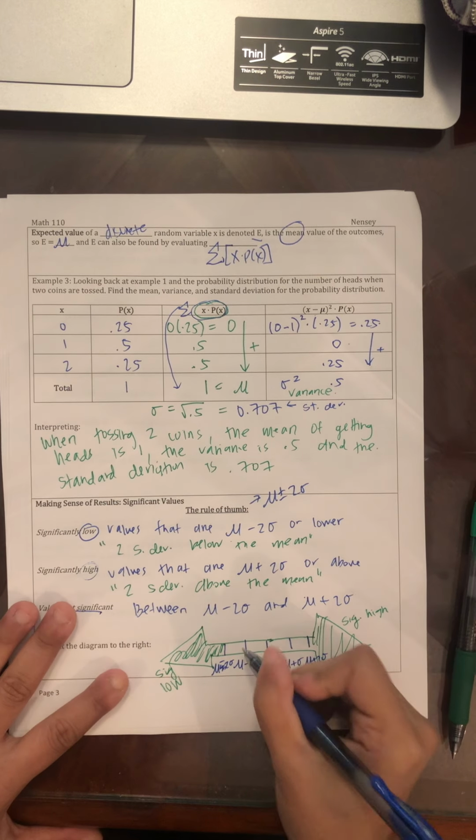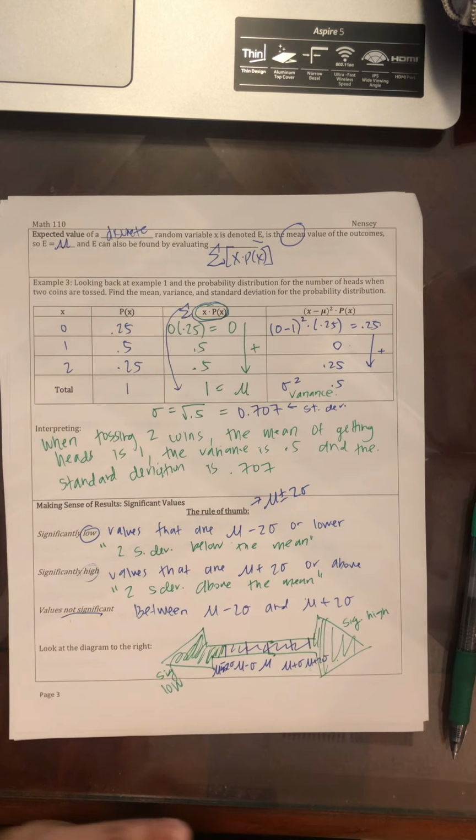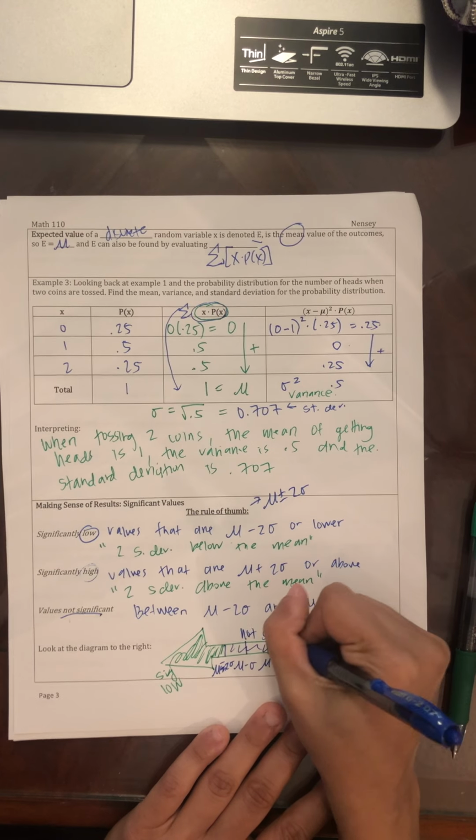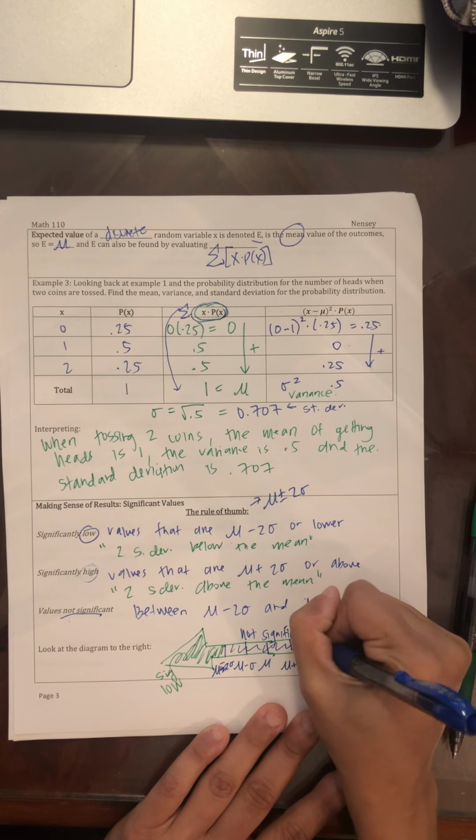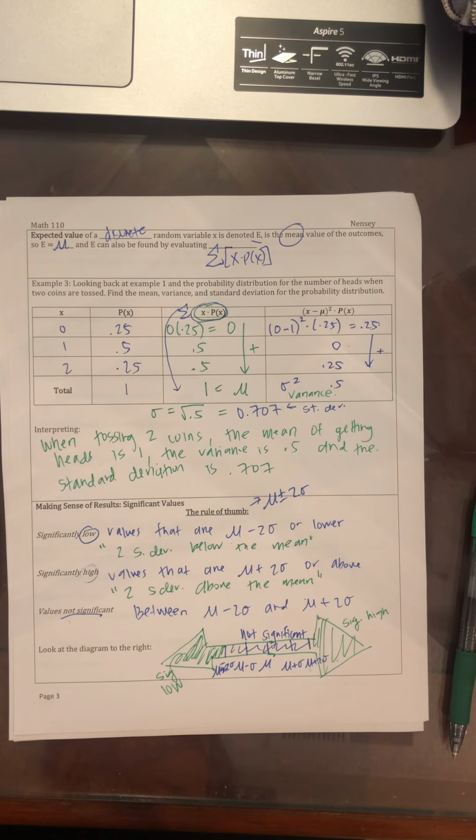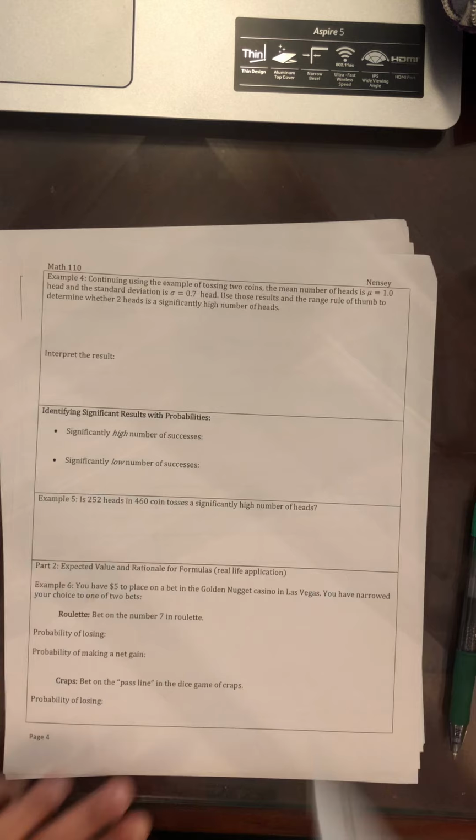What about the part in between? The part in between is called not significant. Feel free to pause the video and try it out yourself or watch it and then try doing the example. It's really up to you. Okay, all right, moving on.